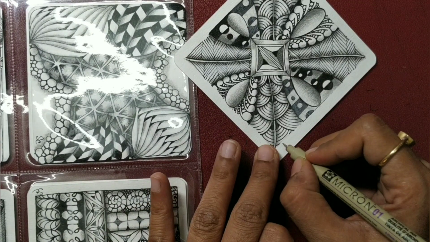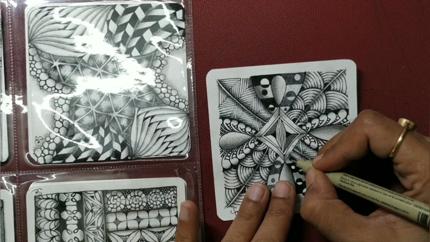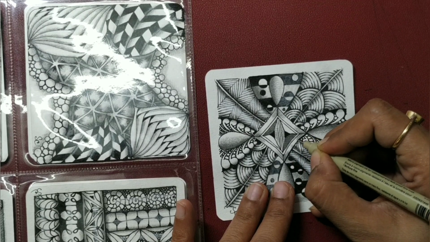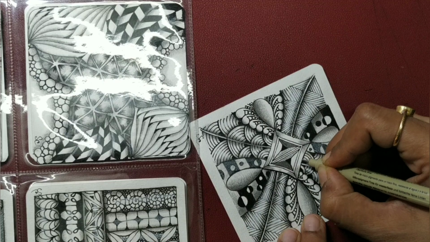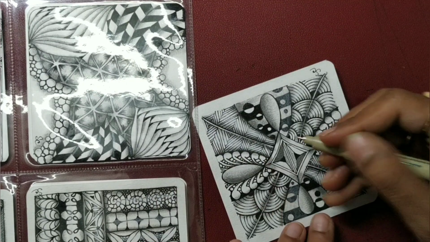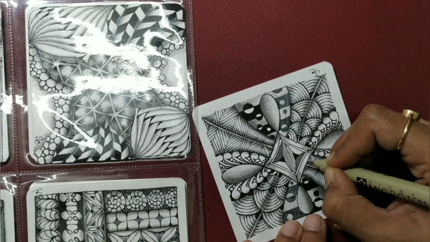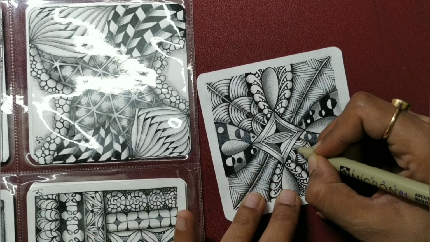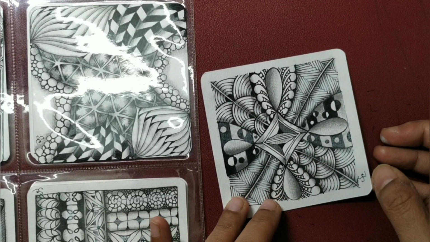So I'm going to put in my chop. If you want, you can redo this line. It will make your center pop up. Adding a little weight.